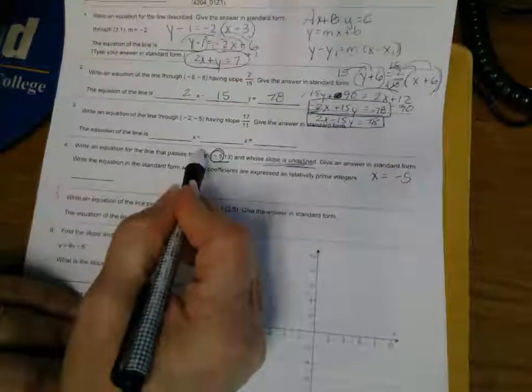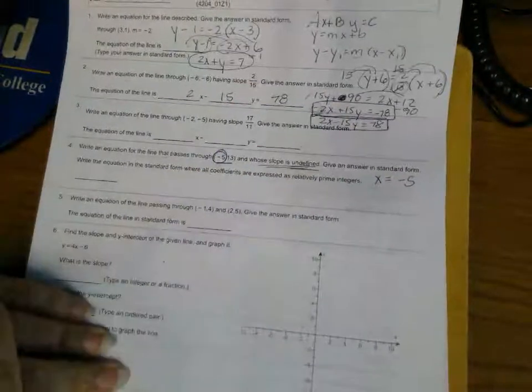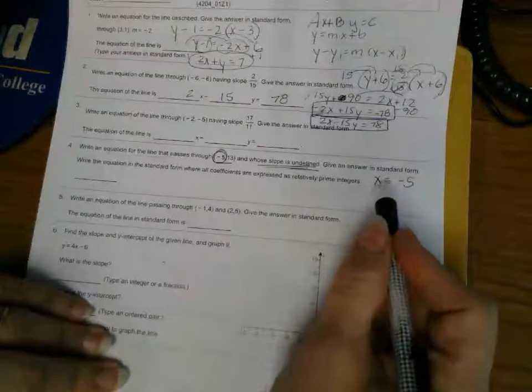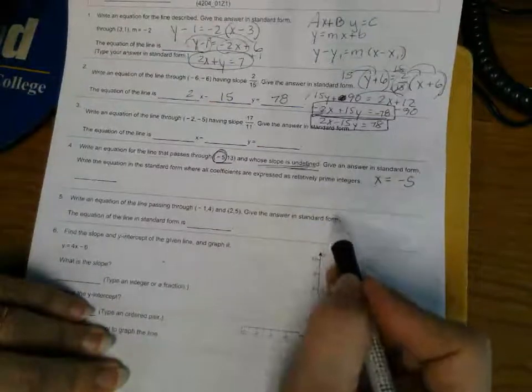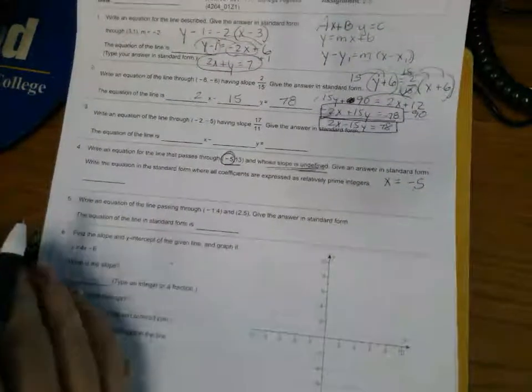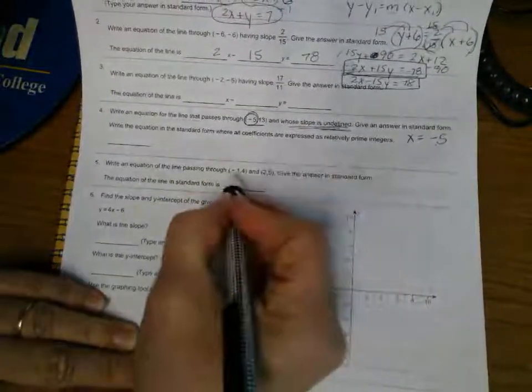You could graph that to see at negative 5, 13, there's a point, and if you draw straight up and down, undefined slope, it's going to be at x equals negative 5 all up and down that line. So the special case.